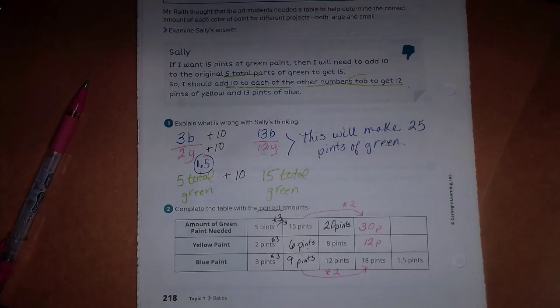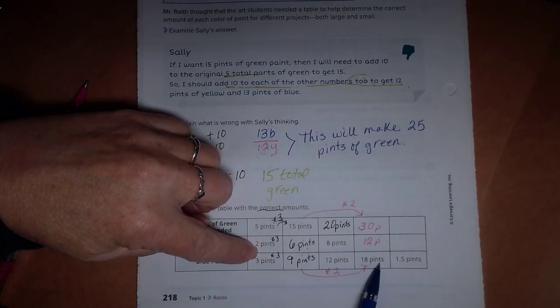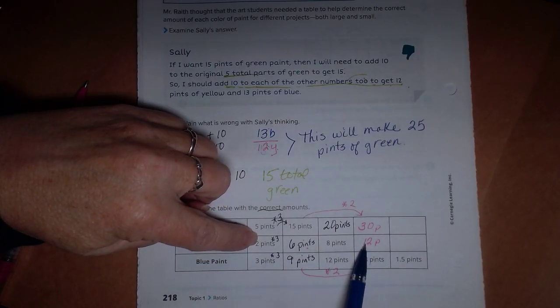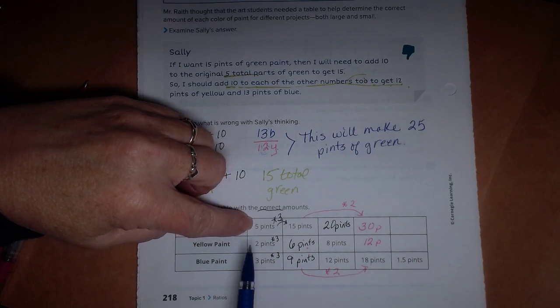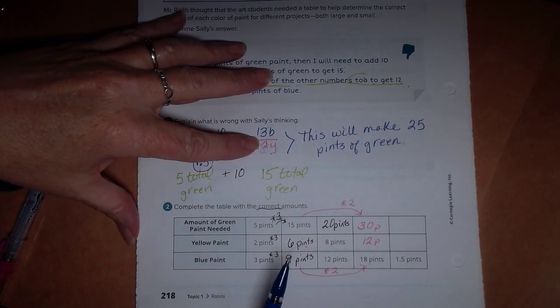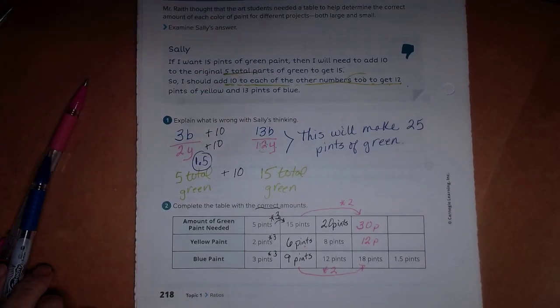Would that have worked? You don't have to write this one down. But if I went 3 to 18, it would be 3 times 6. So 2 times 6 is 12. 5 times 6 is 30. So that one would have worked as well. All right, 1.5 pints. And we kind of did that up here.